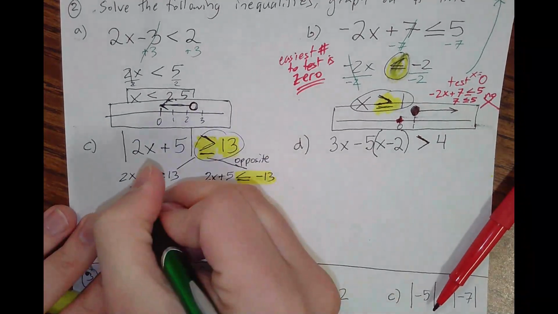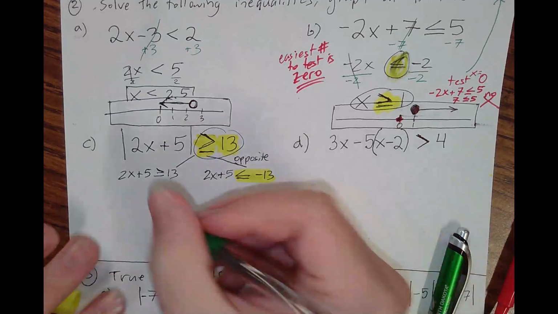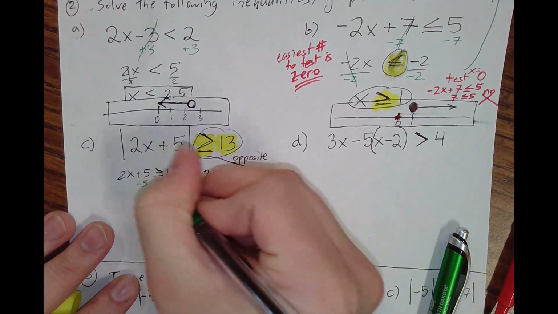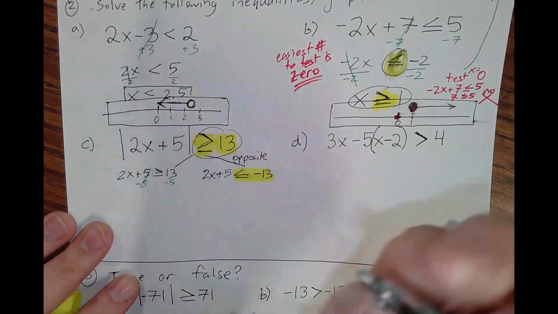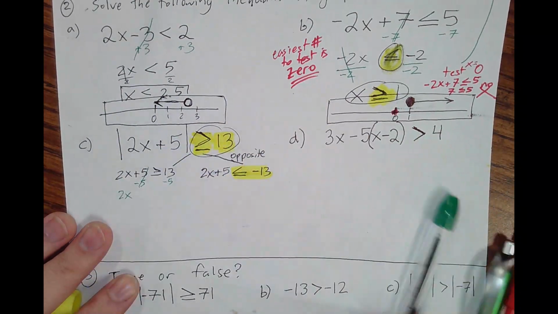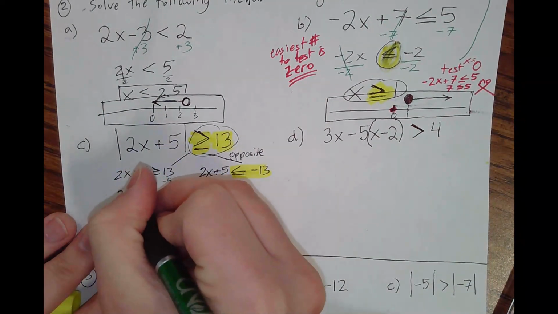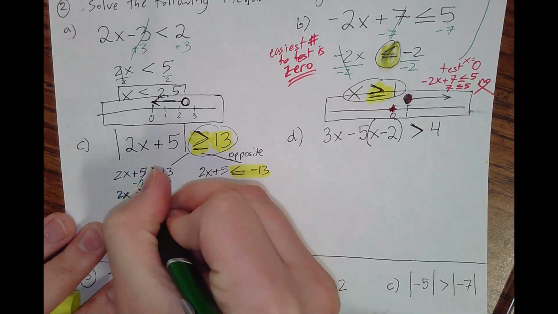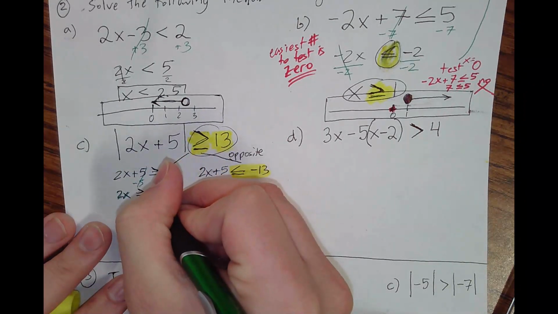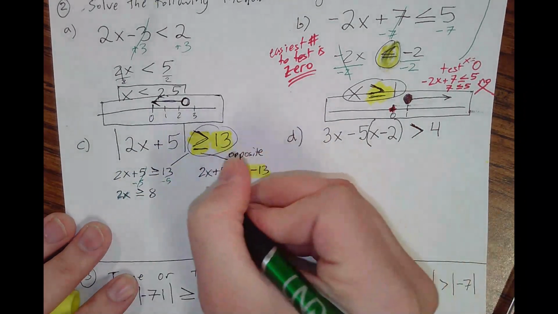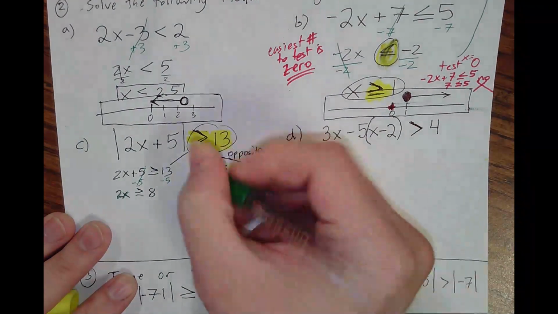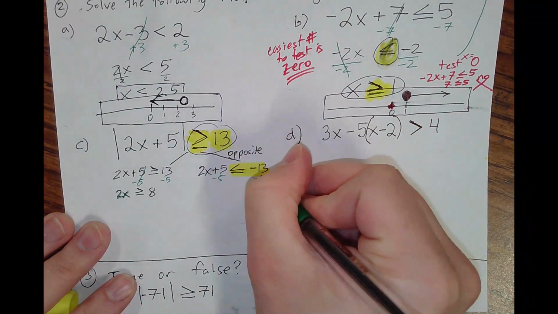So solving, we're going to go ahead and get two solutions. Let's graph them, after we solve them, of course. After subtracting 5, we get 2x is greater than or equal to 13 minus 5. Let's solve the second one. The steps for the second one are very similar. Do the same thing on the right side.